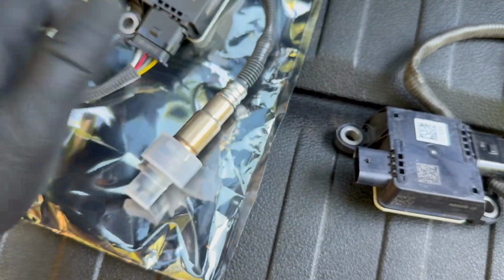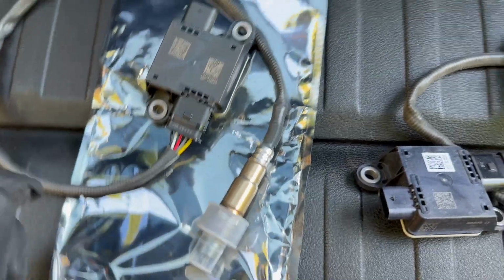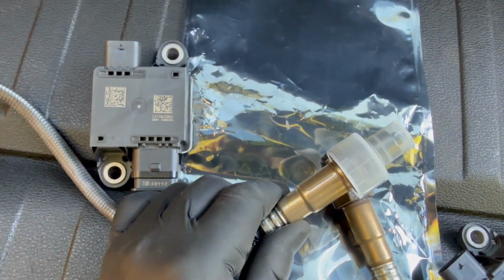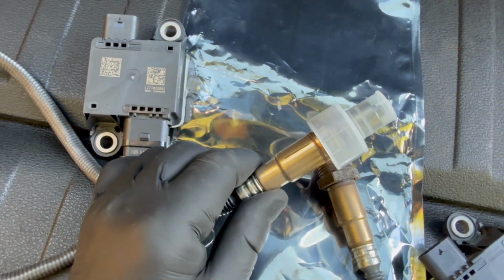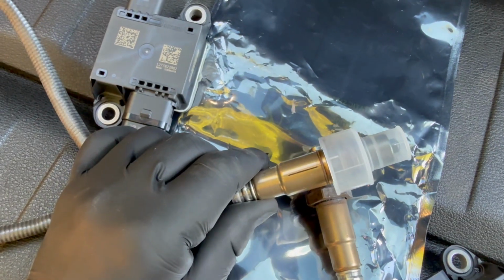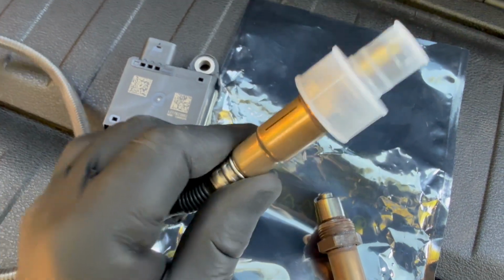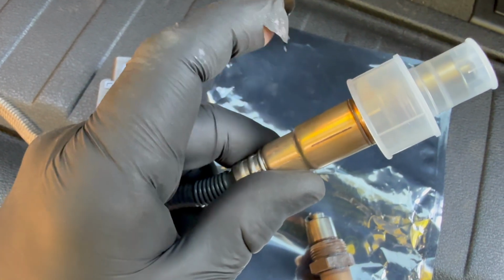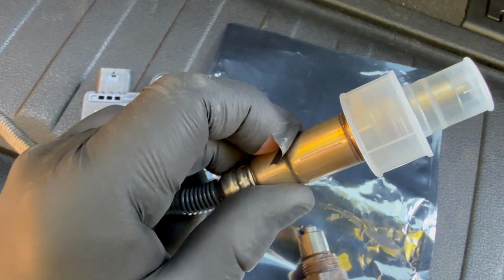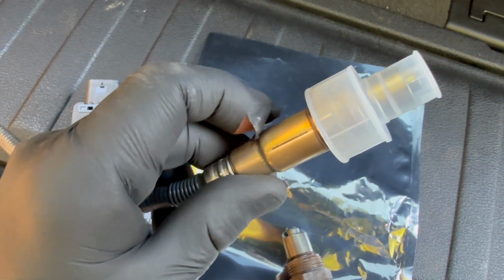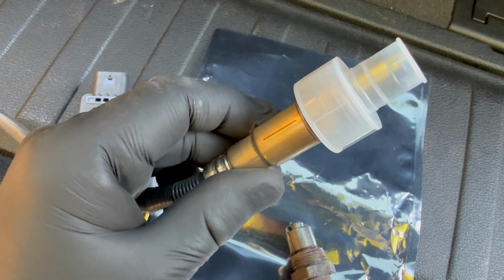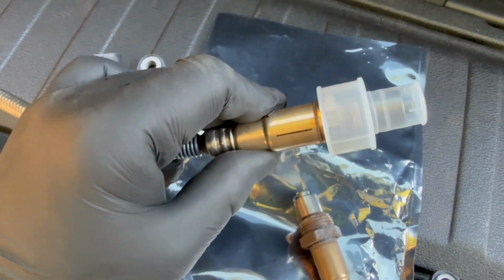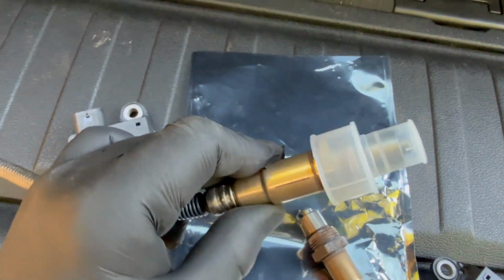Now it's time to put it back into the exhaust system. Now there is just one catch actually. According to the repair manual, when you install the sensor into the exhaust system, this black line has to point downwards. Honestly, I don't know why, but there must be a reason, since it was mentioned in the repair manual.